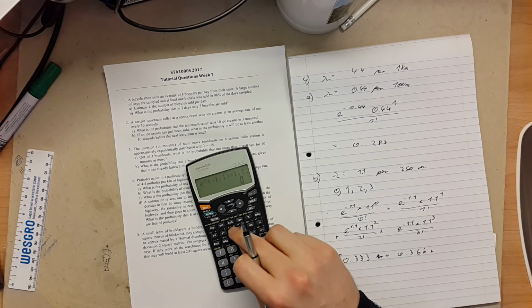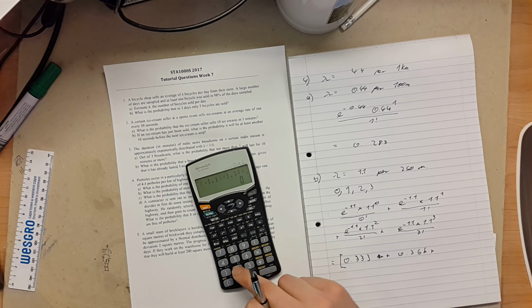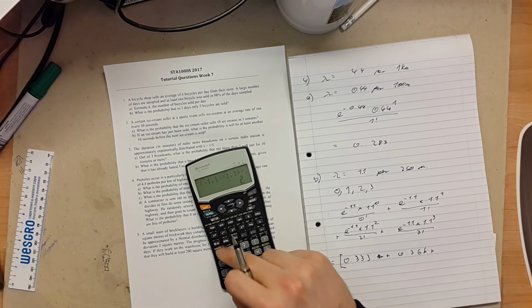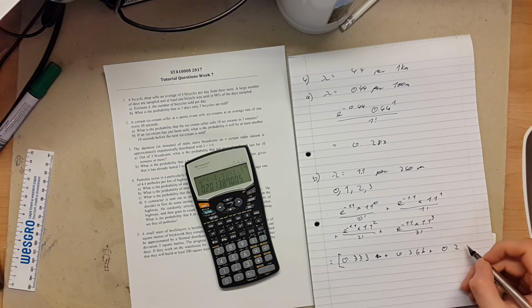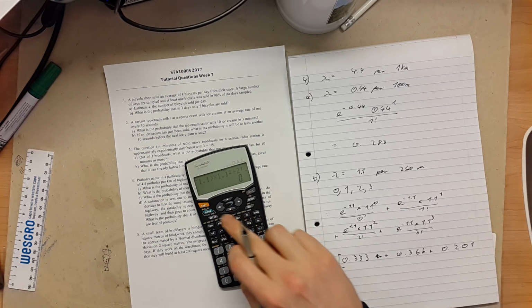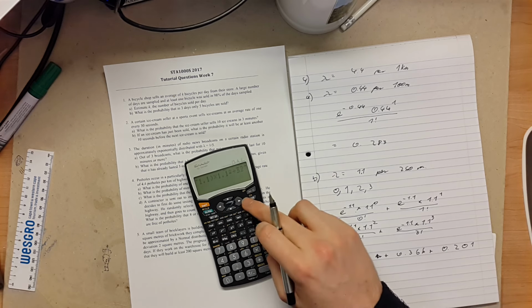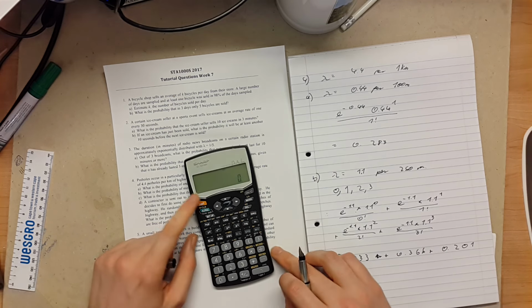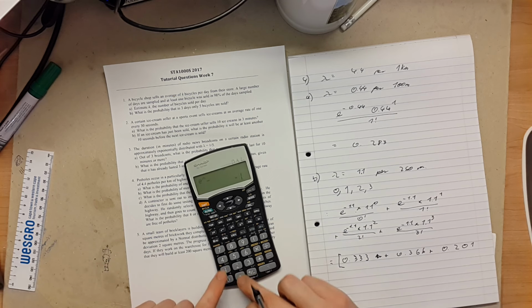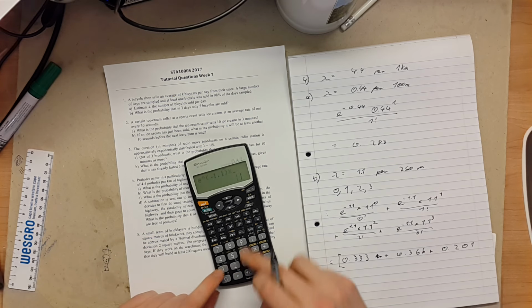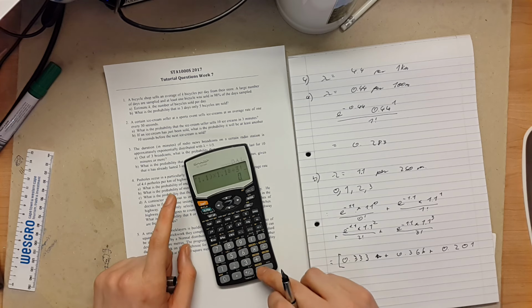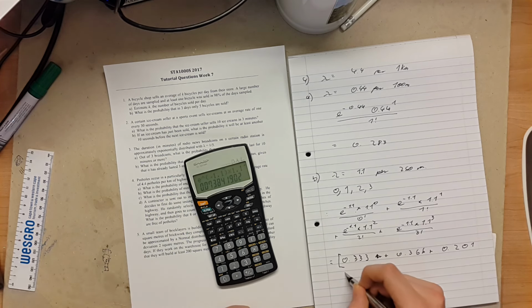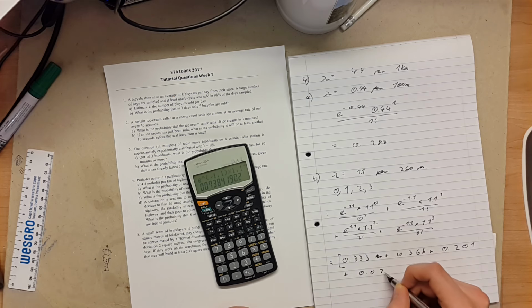Plus the same thing but now squared and divided by 2 factorial, 0.201. And then 3 factorial, dang it, okay, so we have to do this from scratch. e to the negative 1.1 times 1.1 cubed divided by 3 factorial, and we end up with plus 0.074. Okay, leave that out.